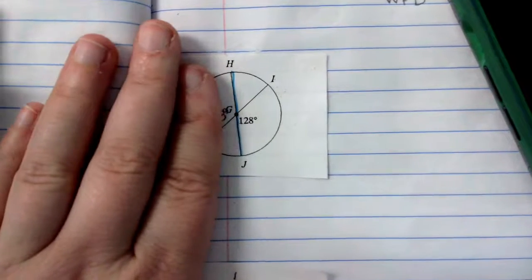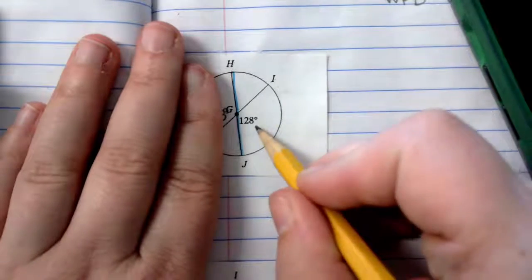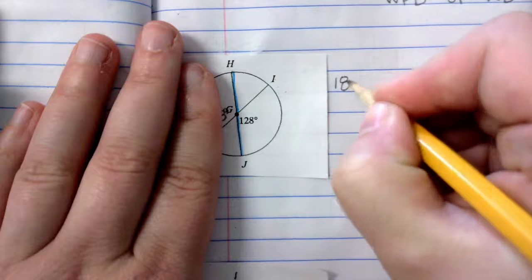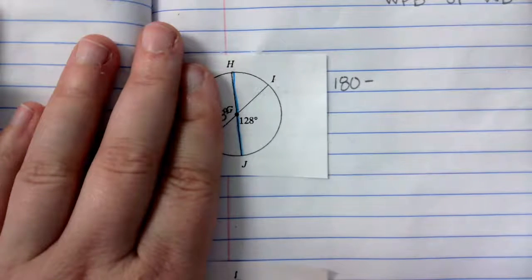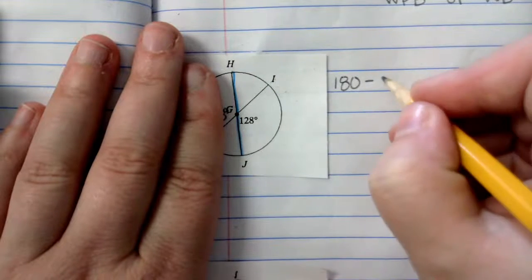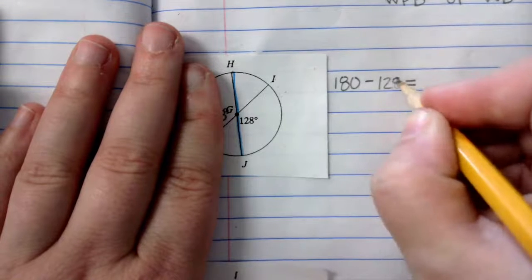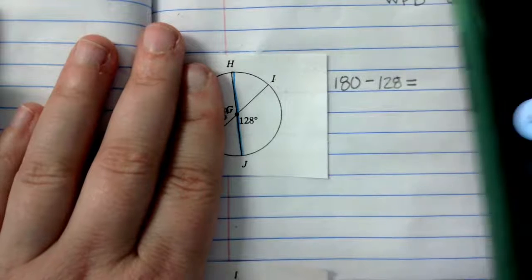180 minus 128. I did it on my calculator. 52. So we know that this is 52, and this is 52, because we know that those are the same, because they're vertical angles, they're across.